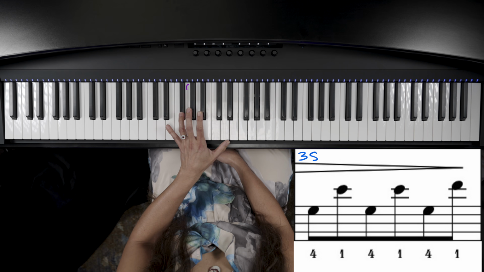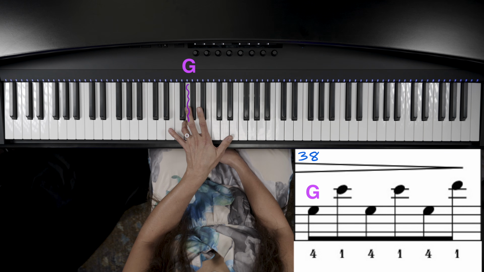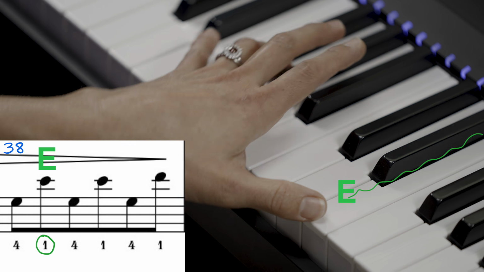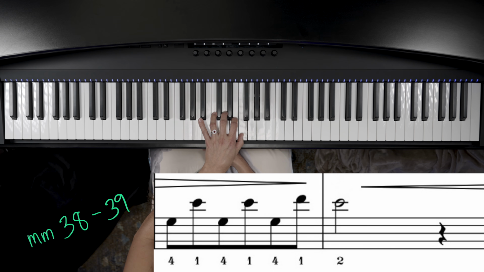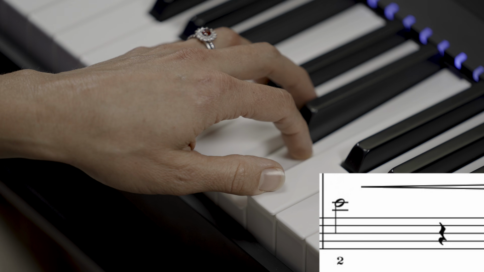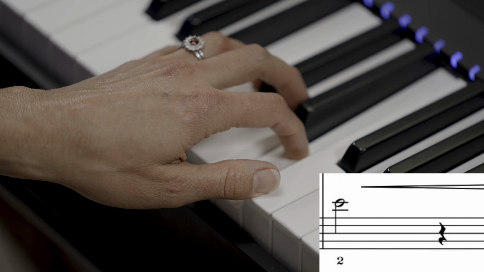Let's try measure 38 again. So we have fourth finger on G, thumb on E as an elephant. G, E, G, G, stretch, F, and then pull your hand up and arrive on that E. There's your half note, so we just hold that.